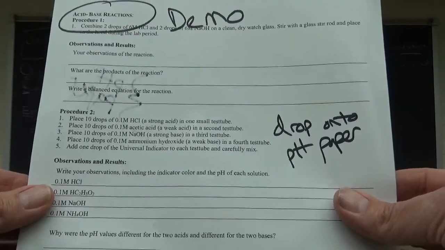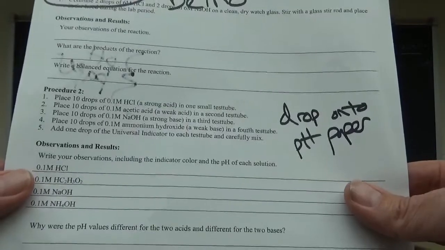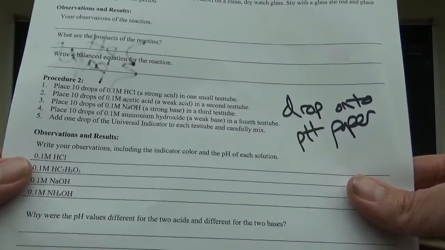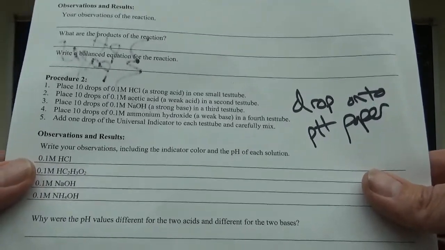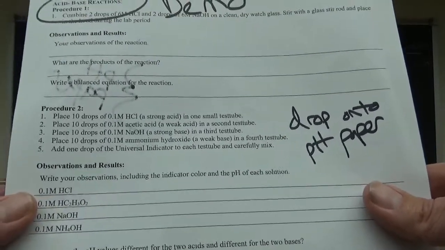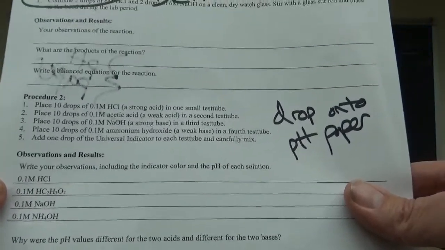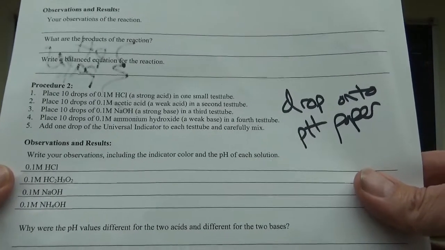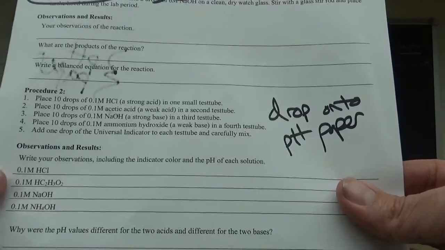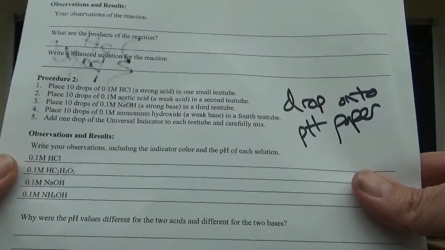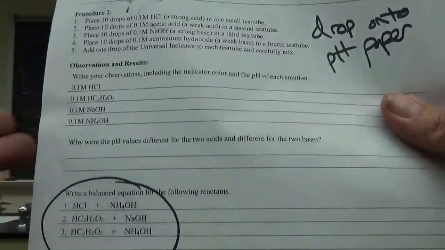Procedure number 2 tells you to take 10 drops of those different solutions. I don't know if you've done the 0.1 M. That's called molarity, moles per liter. The point there is all of those solutions have the same concentration, but they're different acids and bases, and your job will be to figure out what makes them different. Instead of doing this, it'll be a lot faster if you just tear off little pieces of pH paper and put them on a piece of paper towel, and then drip some of the different solutions on there, and then match up the color to tell how strong of an acid or base it is. But I'm getting ahead of myself.